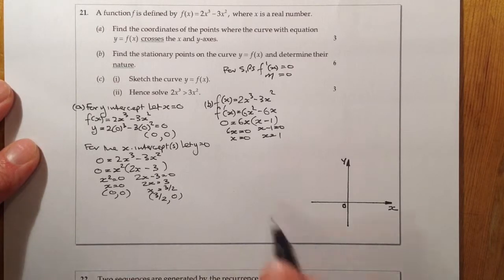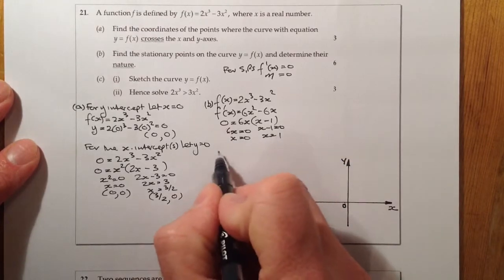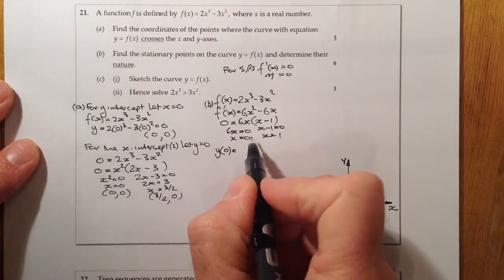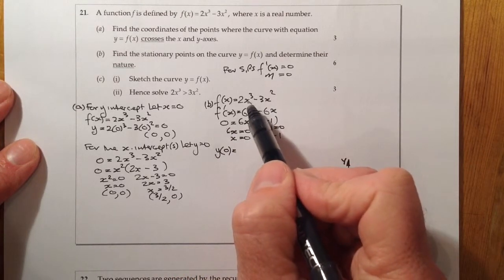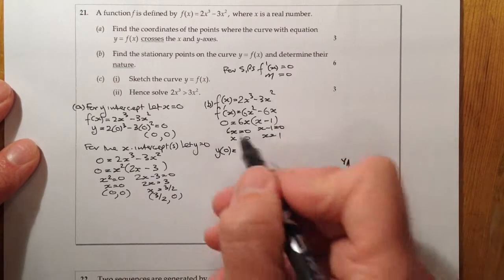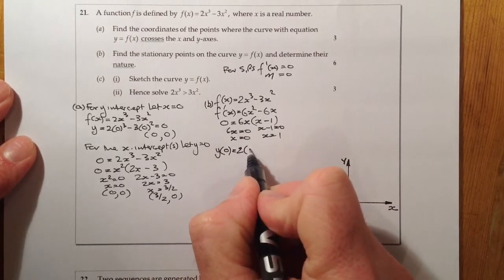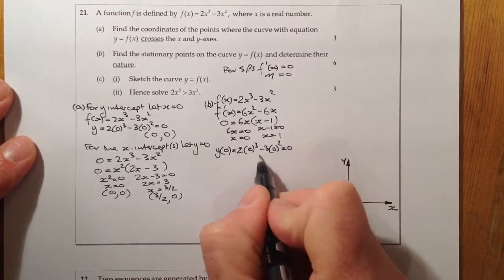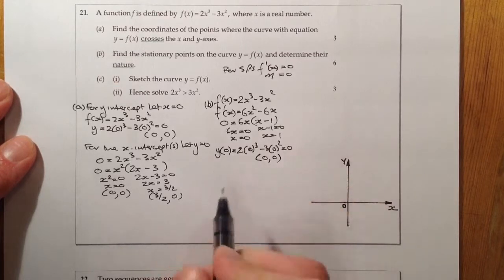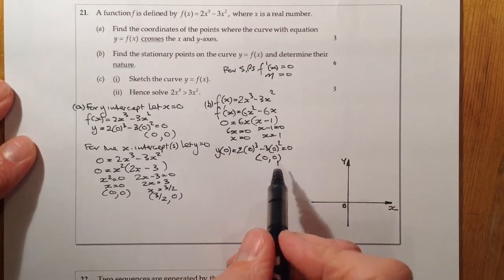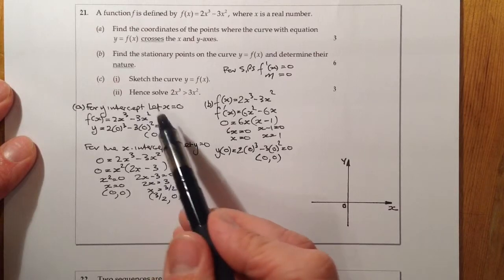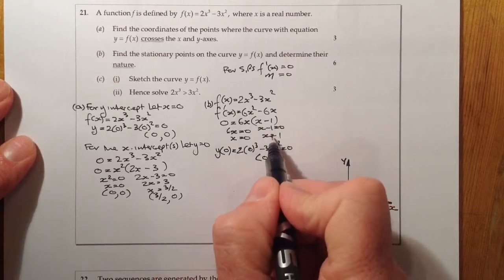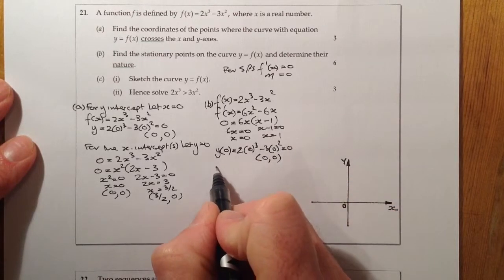What I can then do is work out my y coordinates. When I've got the x coordinate equal to 0, I'll substitute it back into the main equation. I've done that already, but I'll show how it works out. That gives me 0. So I've got a stationary point of 0, and the x and y intercepts are equal to 0.